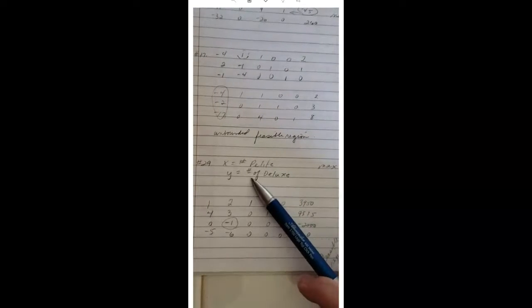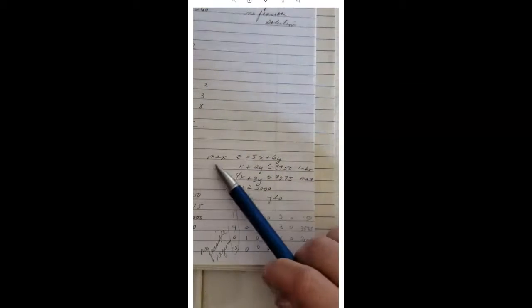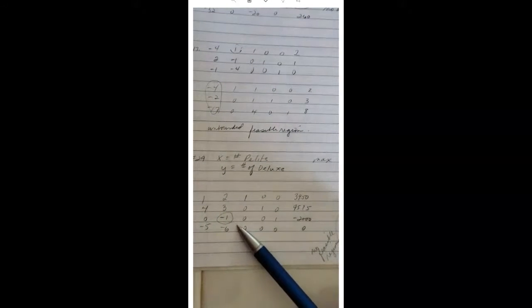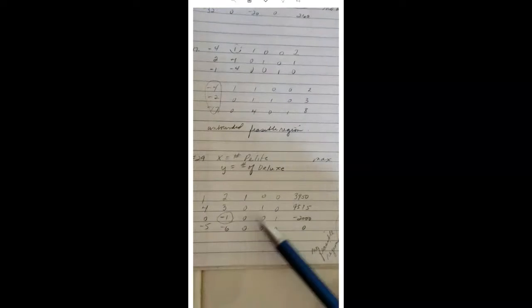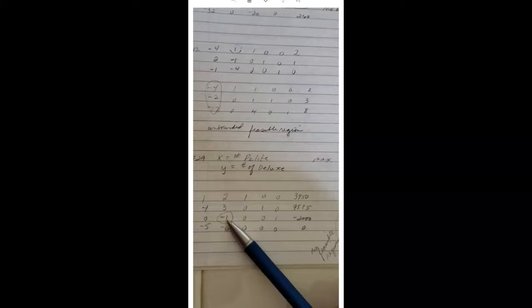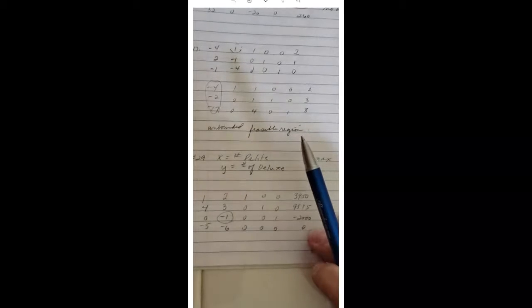Number 29. Number 29 is a word problem. So you set up your word problem with your inequalities, and so I have those set up here. And again, I used X and Y, and I want to find the maximum. So then I take my inequalities and I come up with my initial tableau. I've got this negative 2,000, so I'm going to have to divide by negative 1, which is going to make that a positive 1.